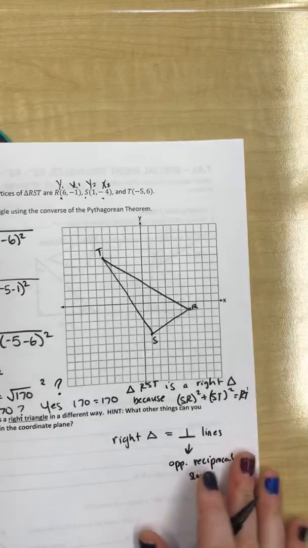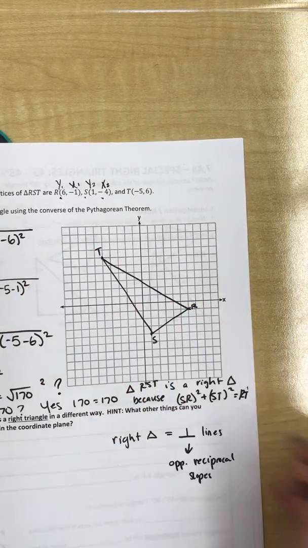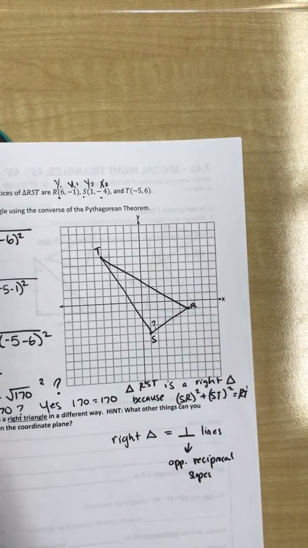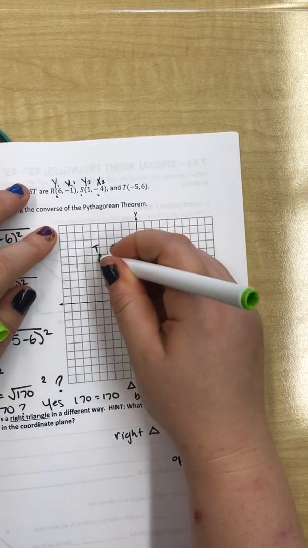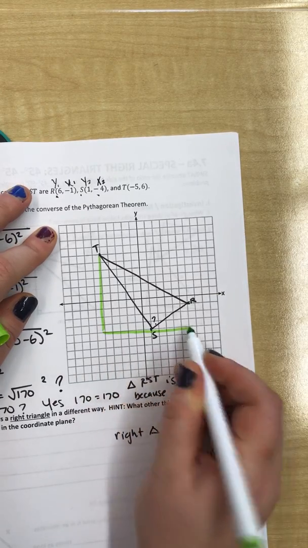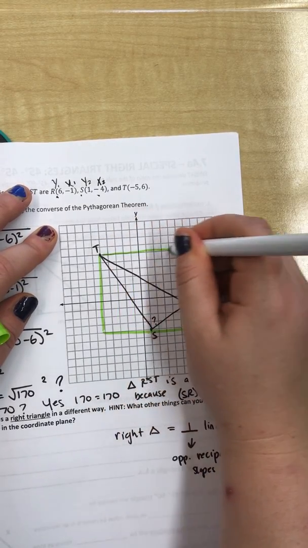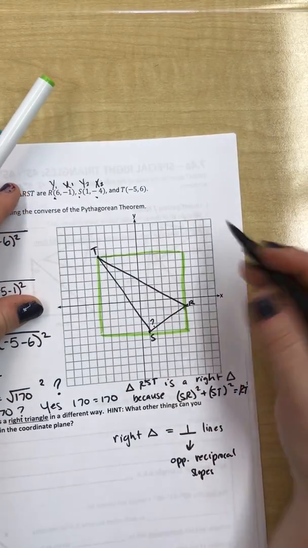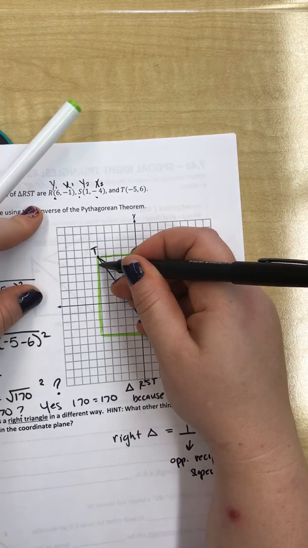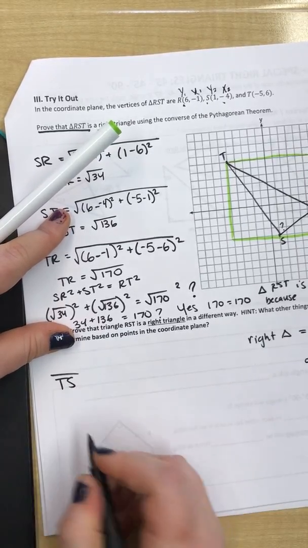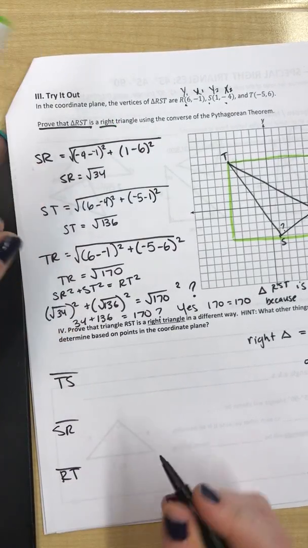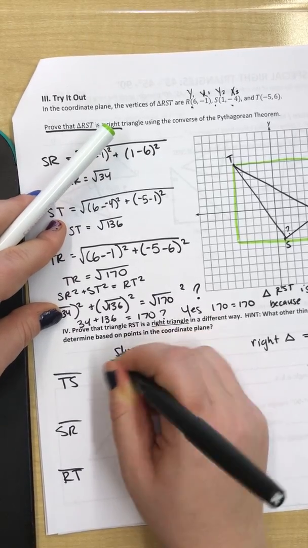So you look and see if we have two lines, it's looking like the right triangle could be angle S. So let's count boxes. And we're essentially going to make sure that we have opposite reciprocal slopes here. So counting the slope of TS, I'm just going to set it up like this: TS, SR, and RT. Set it up like that, and we're gonna find the slopes. Cool?